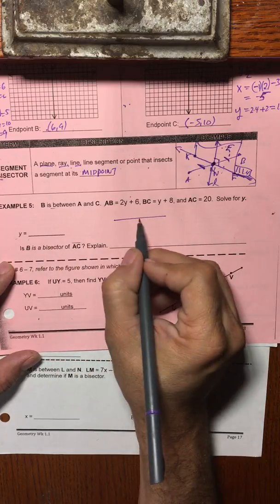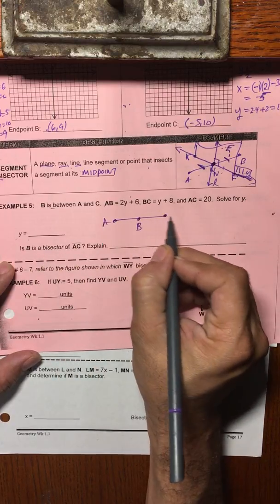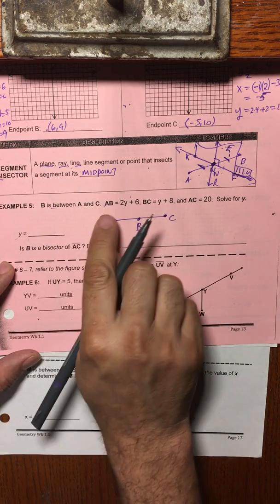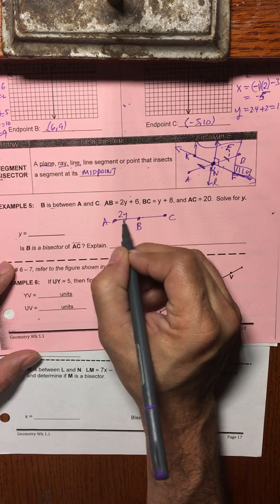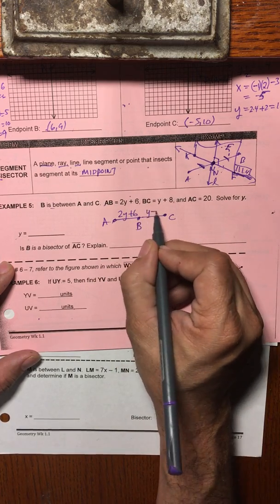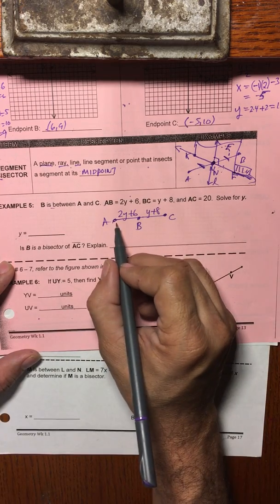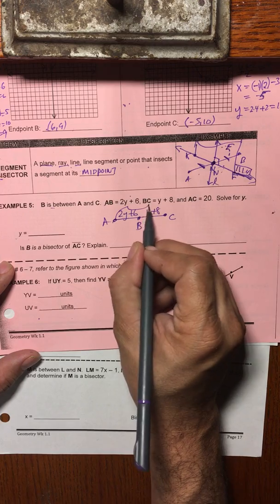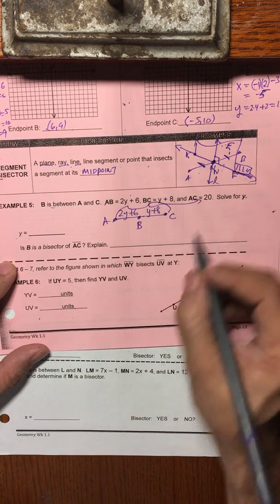B is between A and C. So here's B between A and C. AB is 2y plus 6. BC is y plus 8. Okay. AC, the whole thing, is 20.